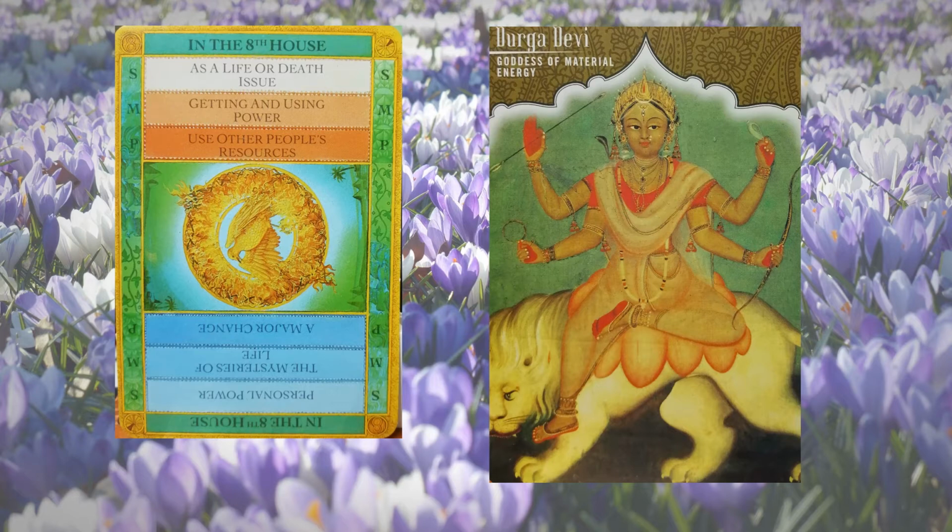These are the last two energy cards that we pulled for this period. And in the 8th house, we have the life or death issue, getting and using power and using other people's resources. It is also giving us a major chance to change, a transformation. It gives us personal power. And it is all about the material things in life, so that our focus and our energy will be on our resources, on probably others' resources, and how we can tap into that for us to have unearned wealth. Because this is what the 8th house is all about.